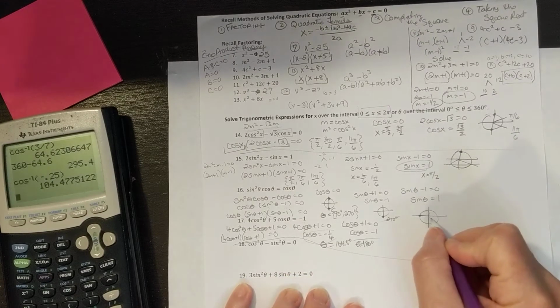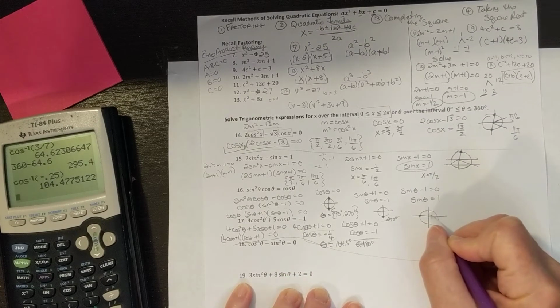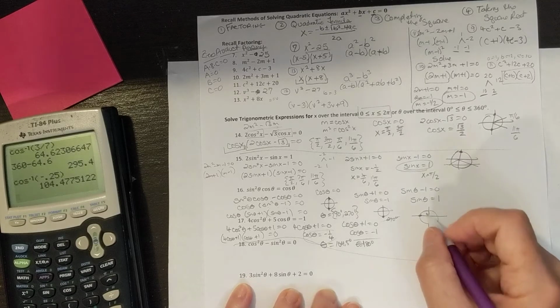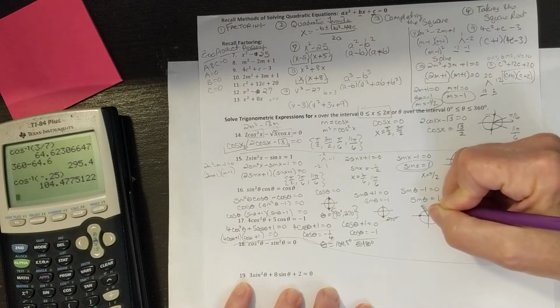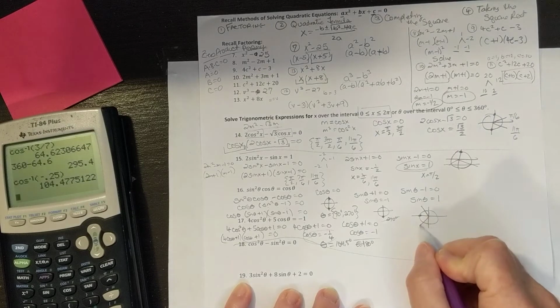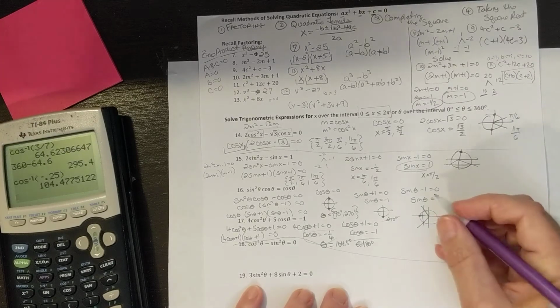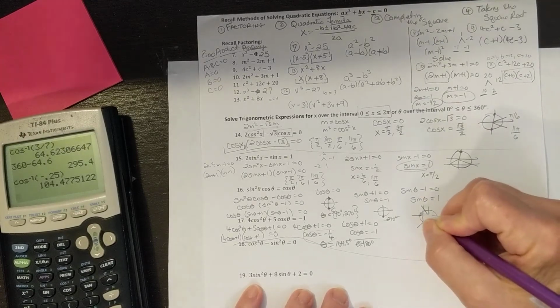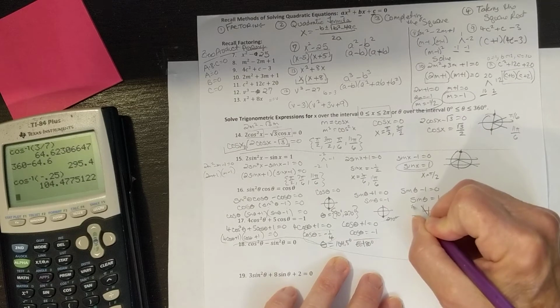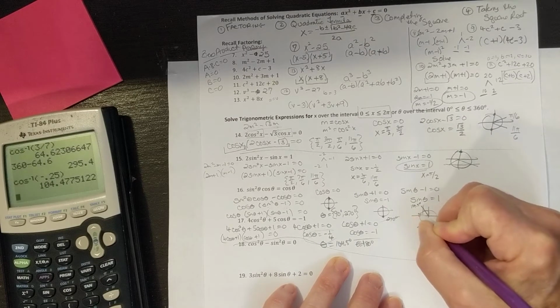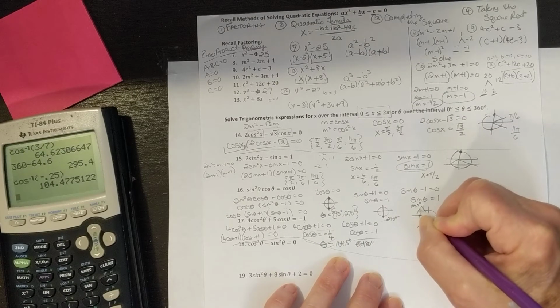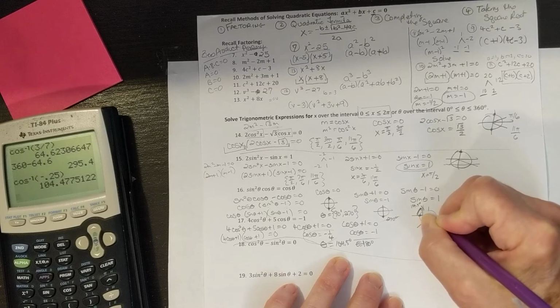The cosine is negative right here, and it's also going to be negative in this quadrant. So how are we going to find that second answer? Well, this is maybe one of the hardest ones we'll have to do. This one is 104.5 degrees. So we have to figure out how much of this is from the horizontal axis.